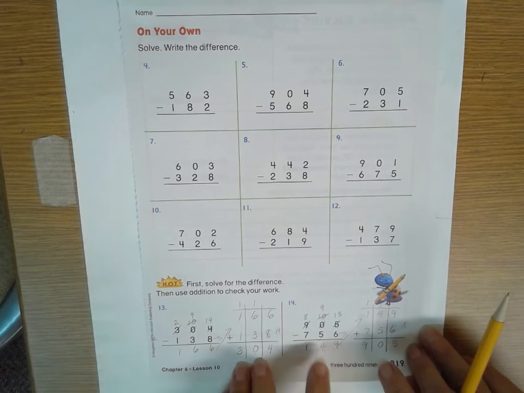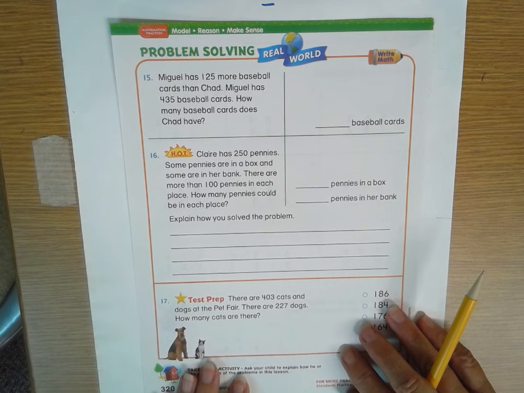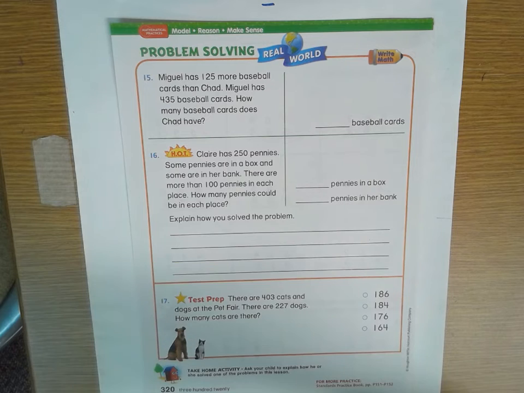Okay, turn the paper over. We're going to do some problem solving. Number 15 says, Miguel has 125 more baseball cards than Chad. Miguel has 435 baseball cards. How many baseball cards does Chad have?